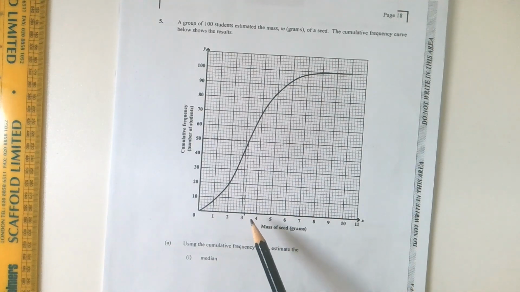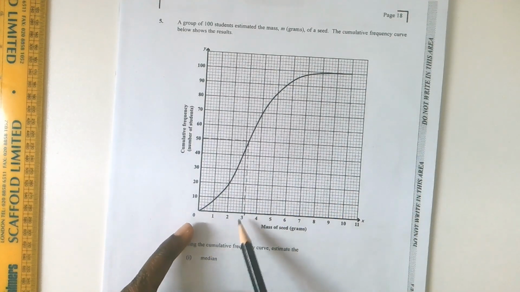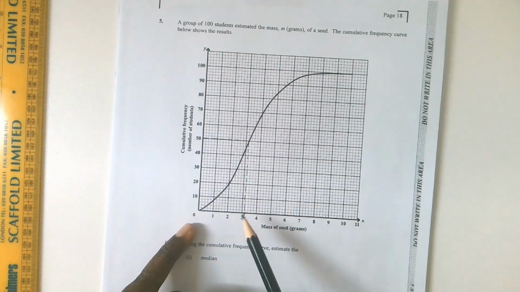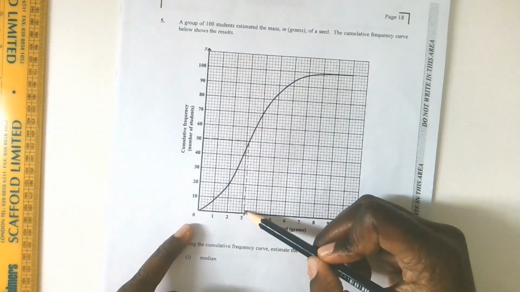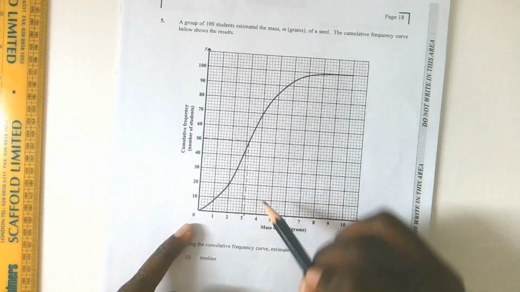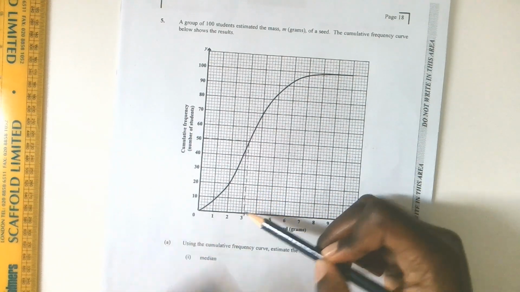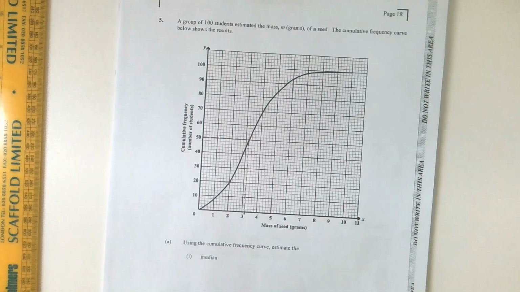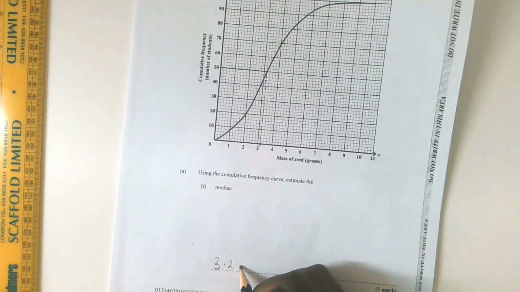Looking at our values on the x-axis, we have 3, then we have 4, so every little square is 0.2 grams. So this is 3.2 as our median, 3.2 grams.